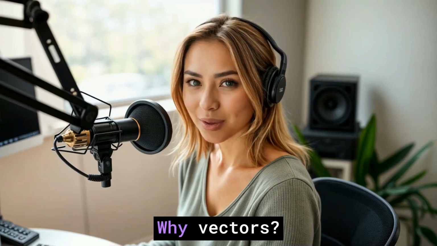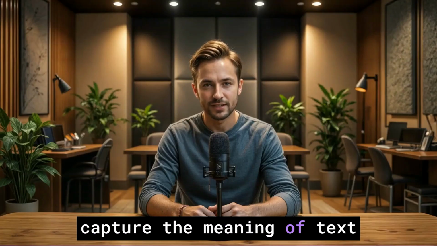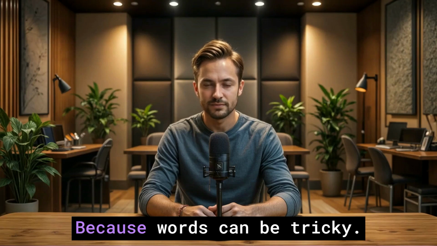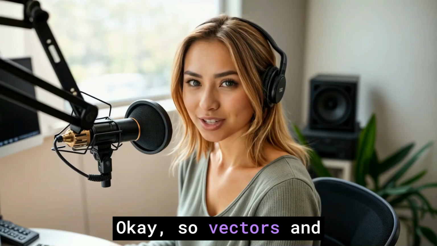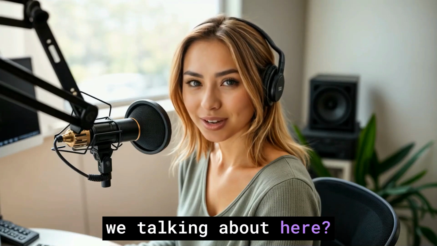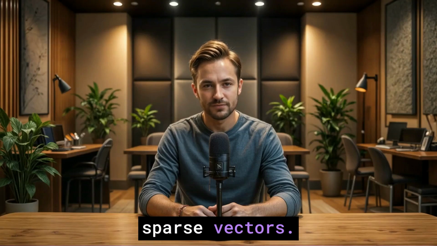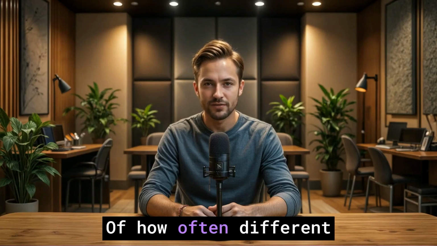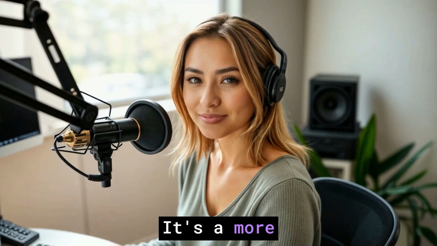Vectors. Okay, why vectors? Because vectors can capture the meaning of text in a way that just looking for matching words can't. Right, because words can be tricky. Exactly, like synonyms and all that. Okay, so vectors. And what kind of vectors are we talking about here? So there are two main types. First, there are sparse vectors. These are basically just counts of how often different words appear in a document. Got it. Pretty straightforward. Yeah, it's a more statistical approach.